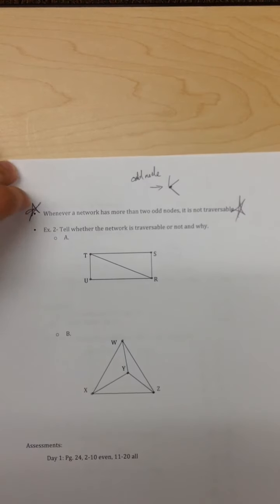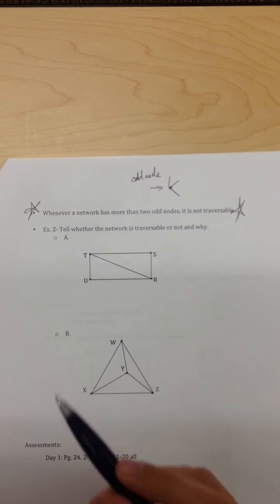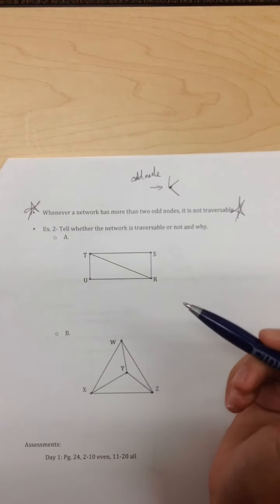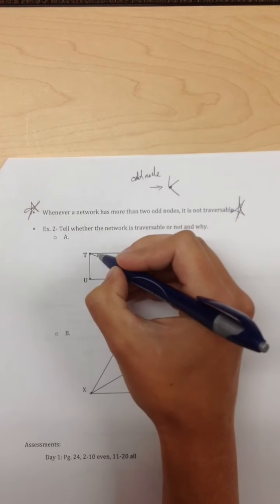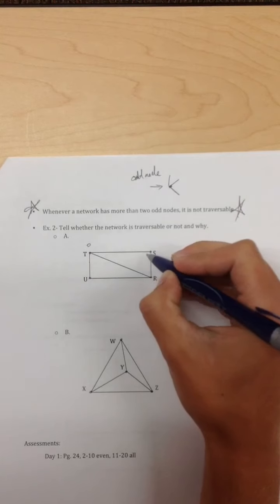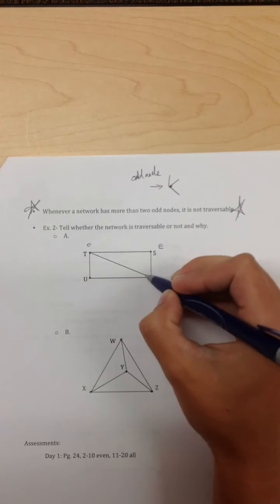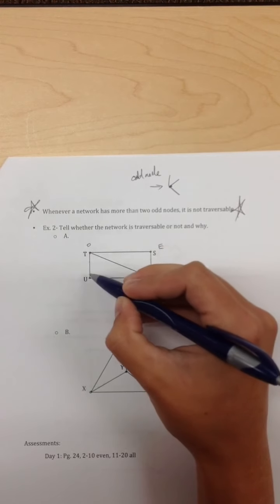Okay, so back to example 2. They basically want us to figure out if these are traversable or not. I would figure out if these are odd or even nodes. If I look at T, I've got 1, 2, 3 coming off of T, that's odd. 1, 2 coming off of S, that's even. R has 1, 2, 3, that's odd.